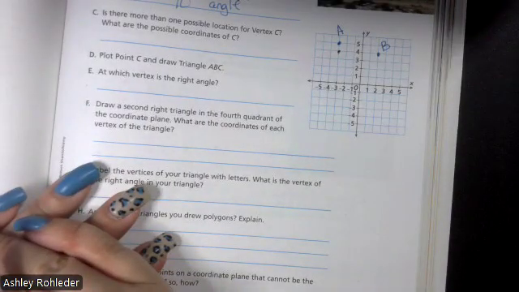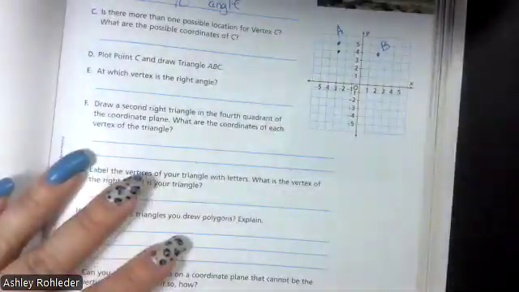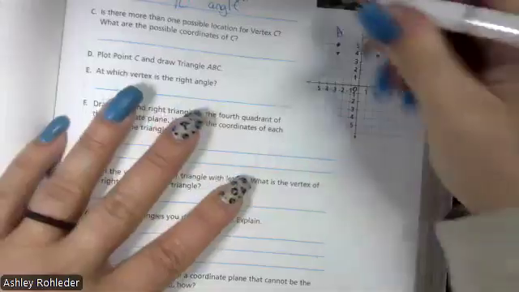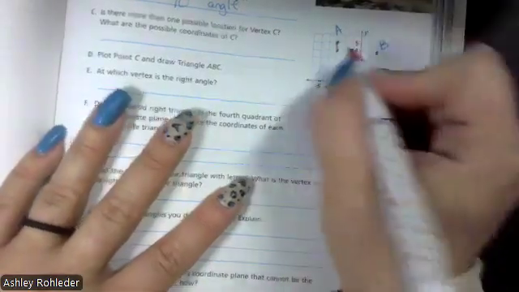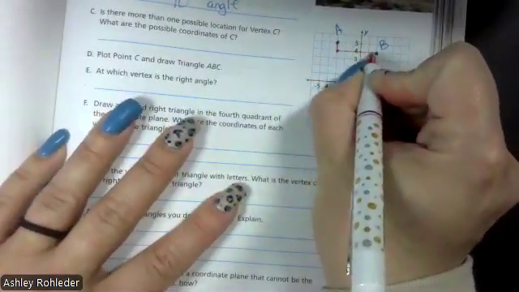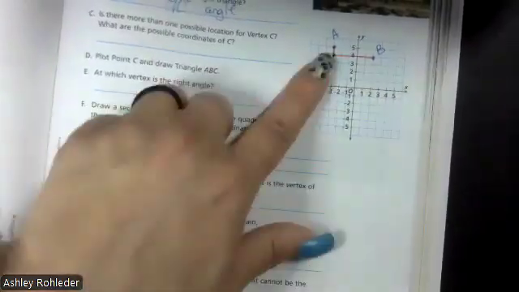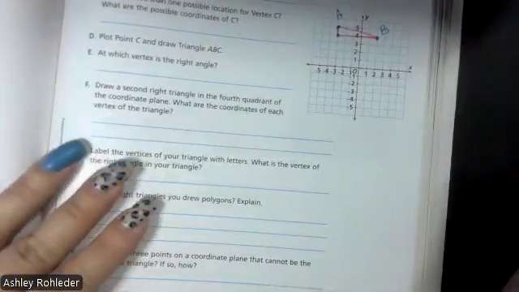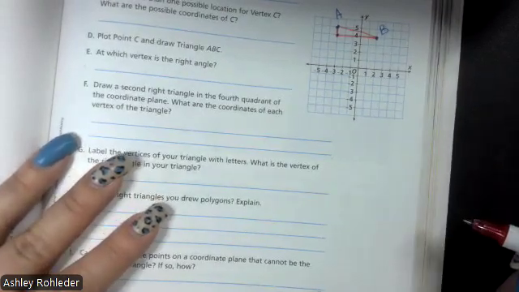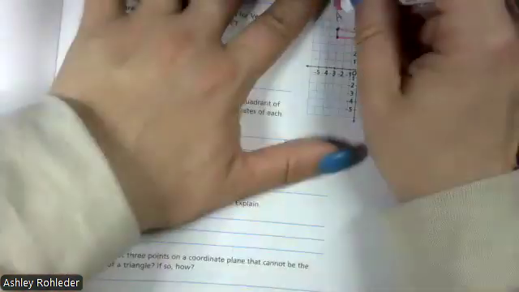Would that work? Because then if I draw my lines, there's AC and B to C. Would that make my right angle? And then if I connect A to B, it's a tiny one, but it works, right? Is that the only possibility? Where else could I put it?